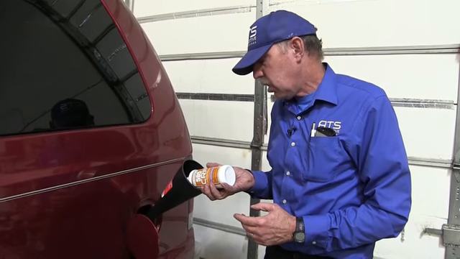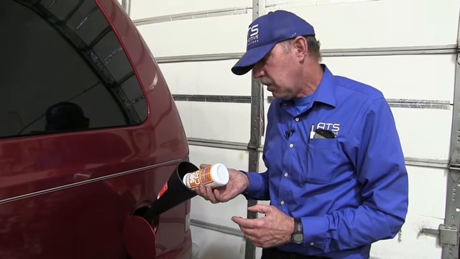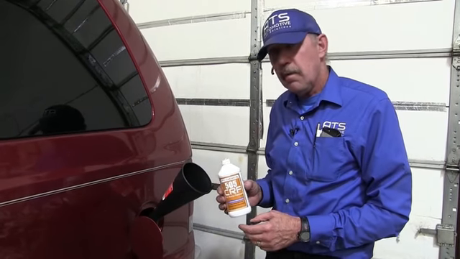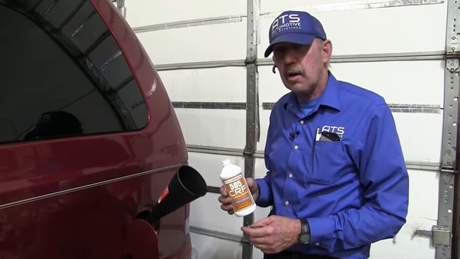We got about 1/4 of a tank, and that would be the most desirable. Have about 1/4 to half a tank and put one in. Now I'm going to go drive the car and then we're going to check it with a scope.